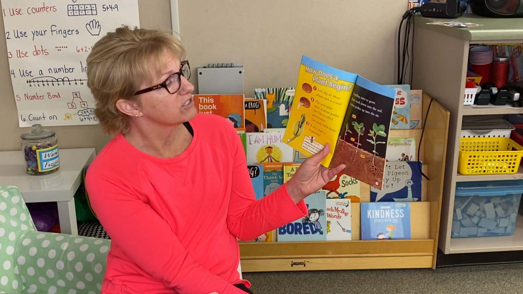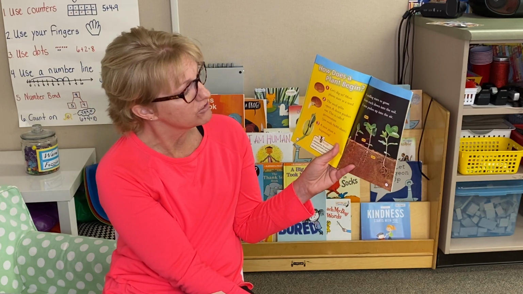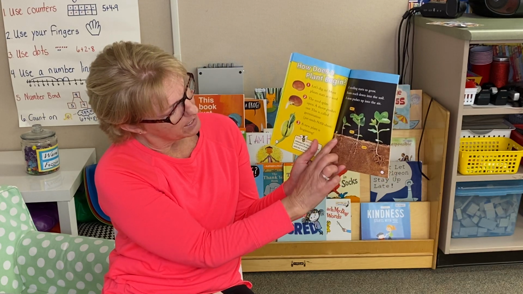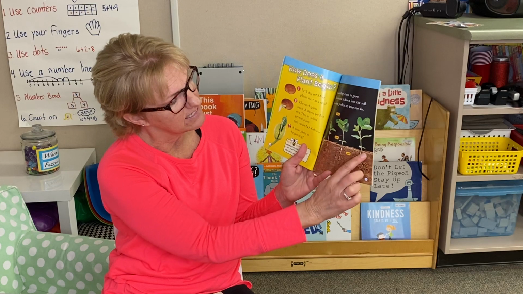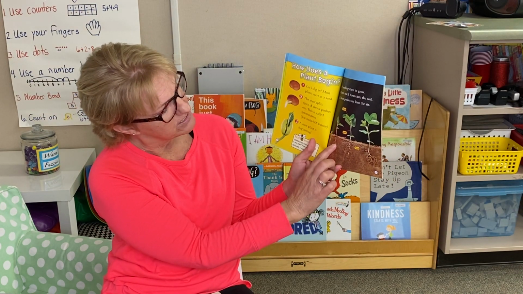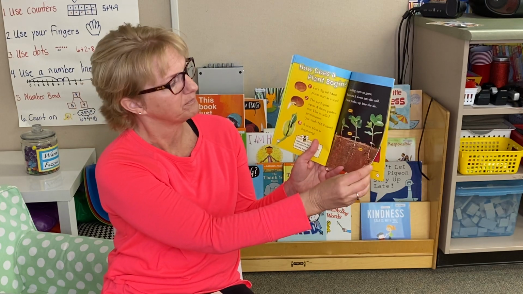Roots reach down into the soil. A stem pushes up into the air. That's a look at what's happening under the ground. We usually can't see that, but this is a good picture of that. Here's the roots pushing down, and they're getting bigger and they're spreading out.